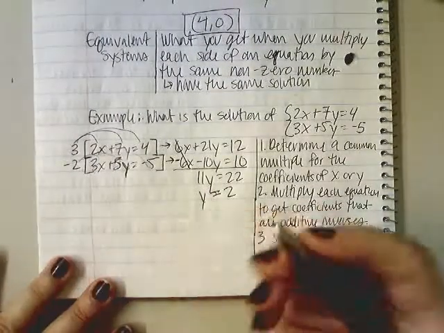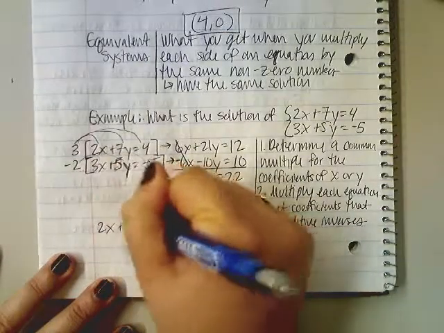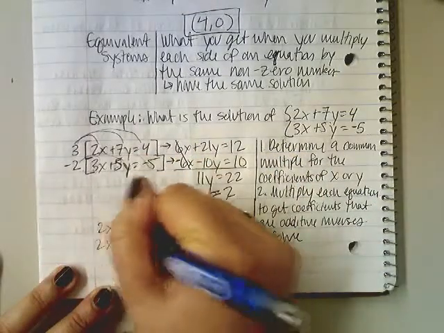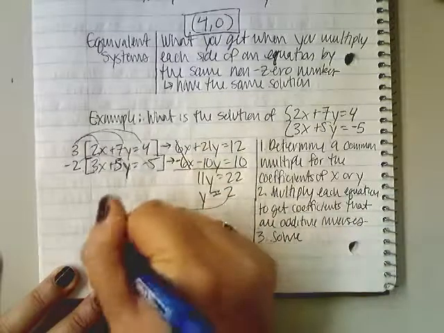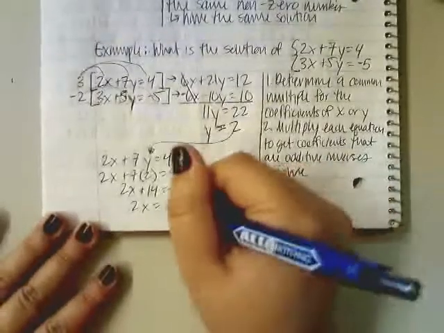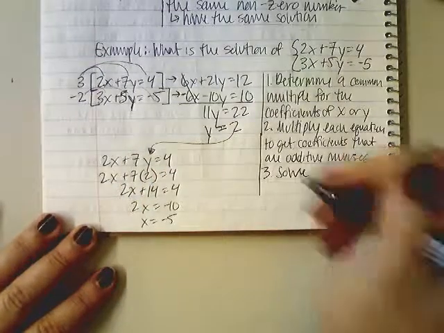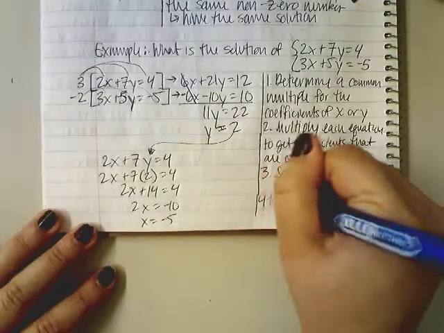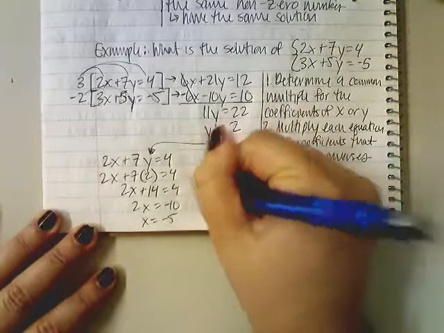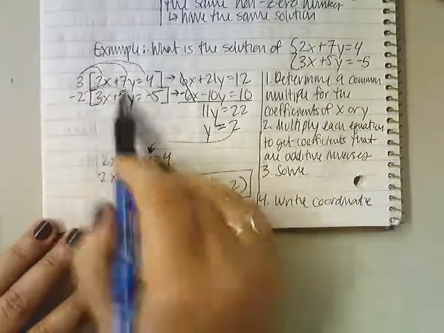So now I have y equals 2. I'm going to substitute into my original equation, or one of my original equations. I'm going to use 2x plus 7y equals 4, and I'm going to plug in for y here. So I have 2x plus 7 times 2 equals 4. So 2x plus 14 equals 4. 2x equals -10. So x equals -5. And then now I have my coordinate point. So then my final coordinate is going to be -5, 2. And we're done.